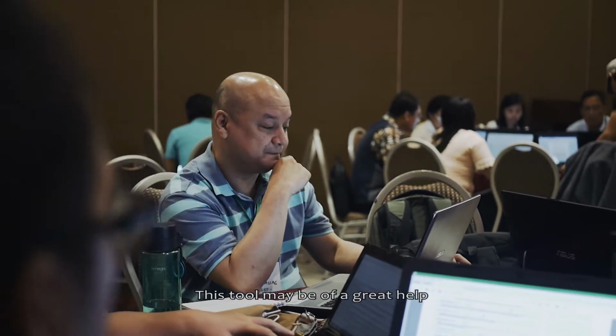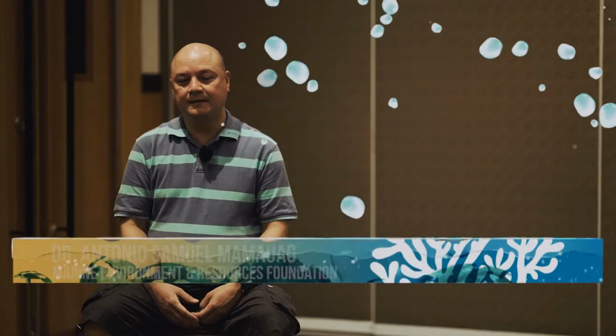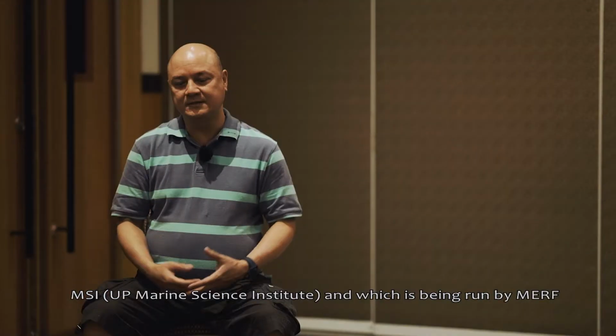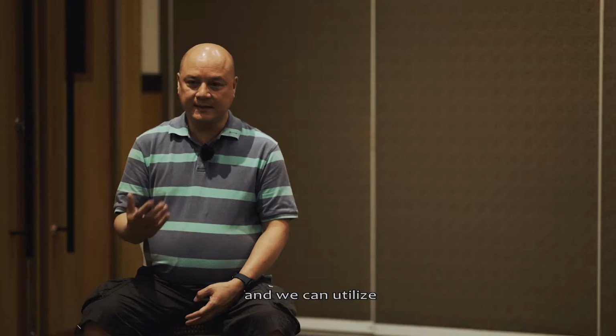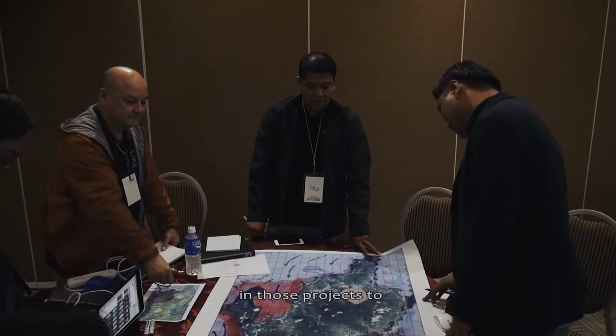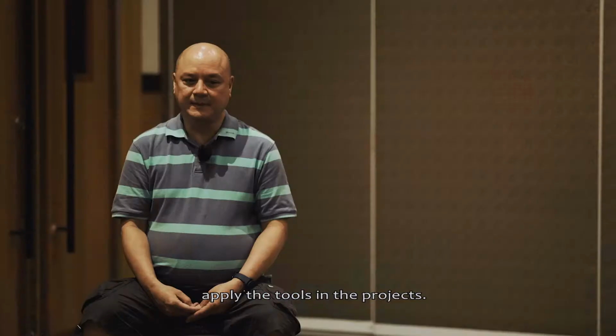This tool may be of great help, and there are also a number of research projects in MSI which are being run by MERF, and we can grab the opportunity in those projects to apply the tools.